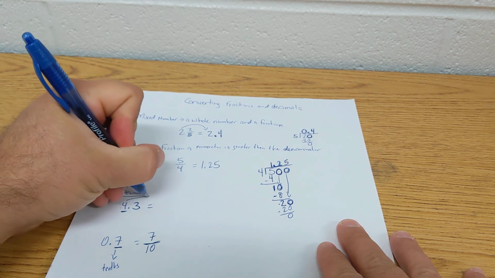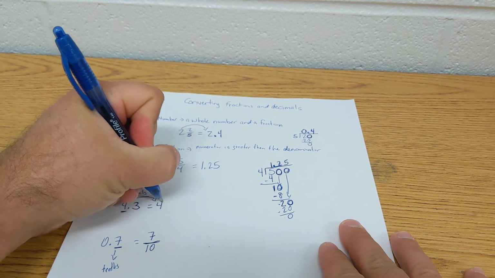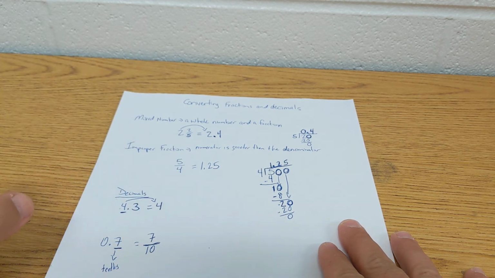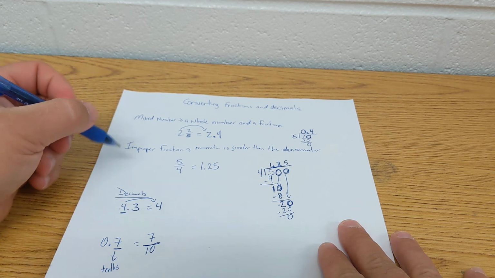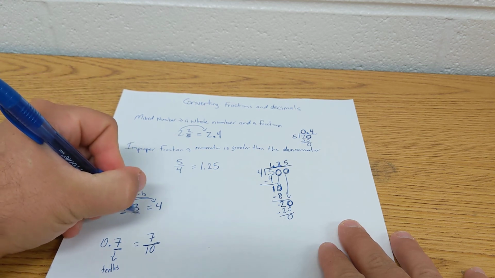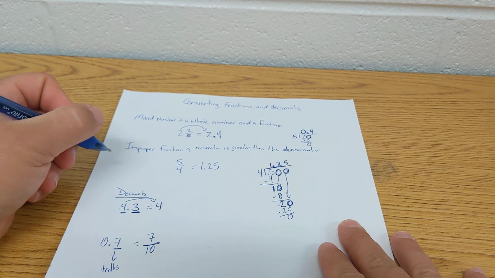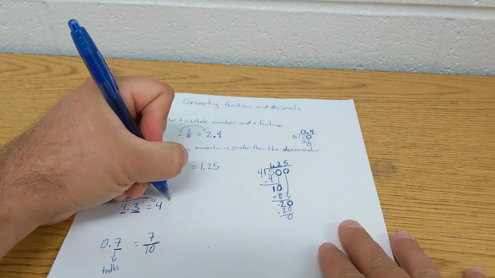So the first thing I'm going to do is carry my whole number. Once I carry that whole number, I'm going to look at my decimal, my 3, and that's my numerator.